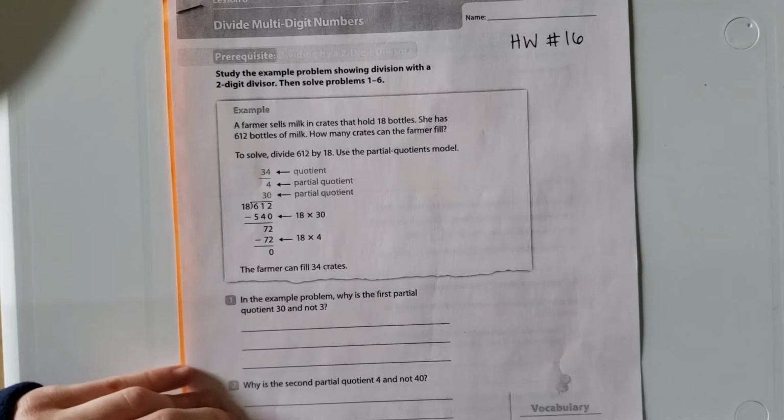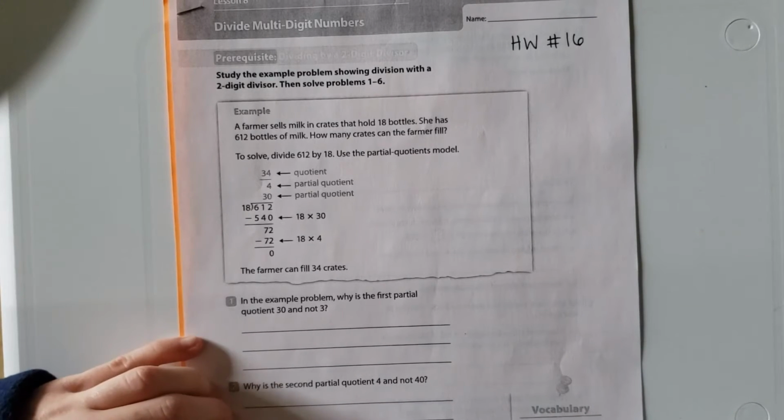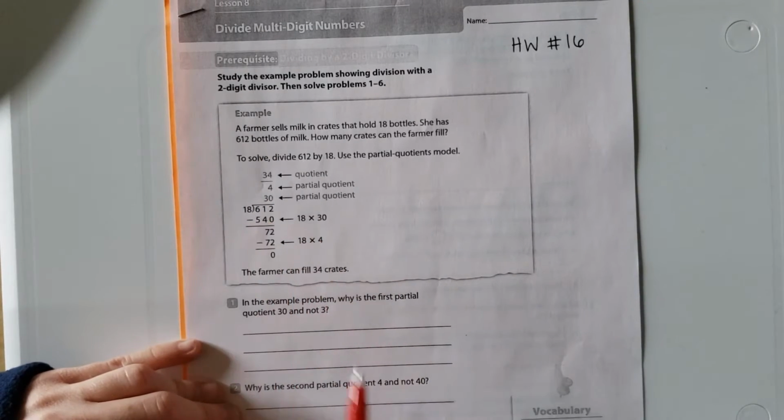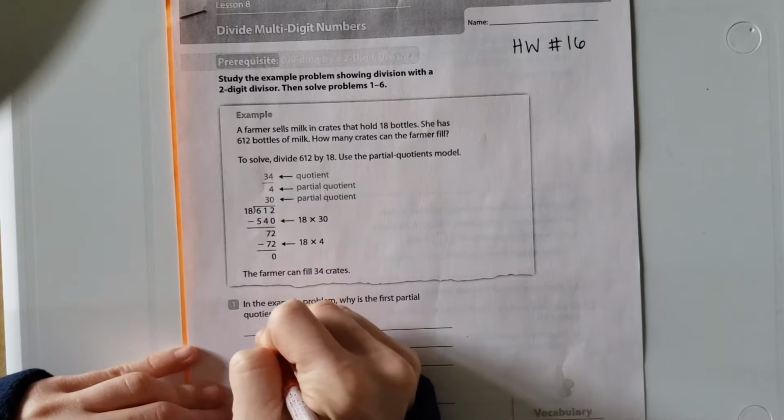So why is the first partial quotient 30 and not 3? The answer is that we want to get as close to 600 as possible.